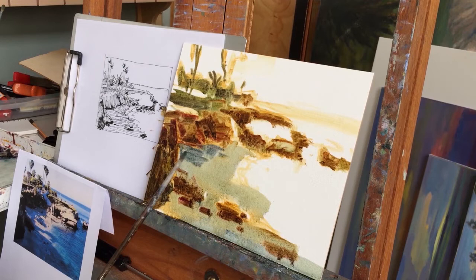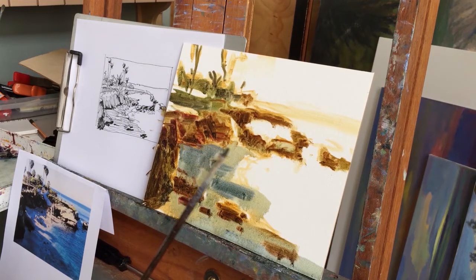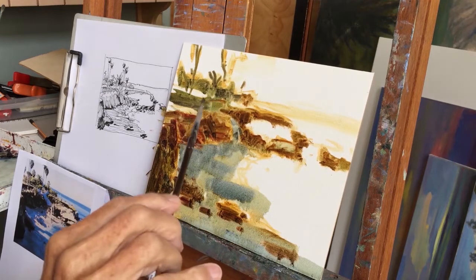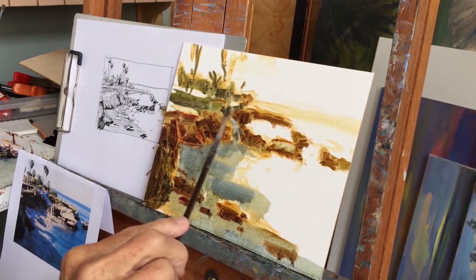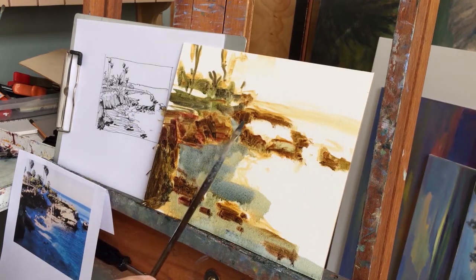It's not going to be exact maybe, but I want to indicate these areas of shadow. Shadow in here. We can pull out some of that light later on if we want to. Maybe there's some shadow in there.